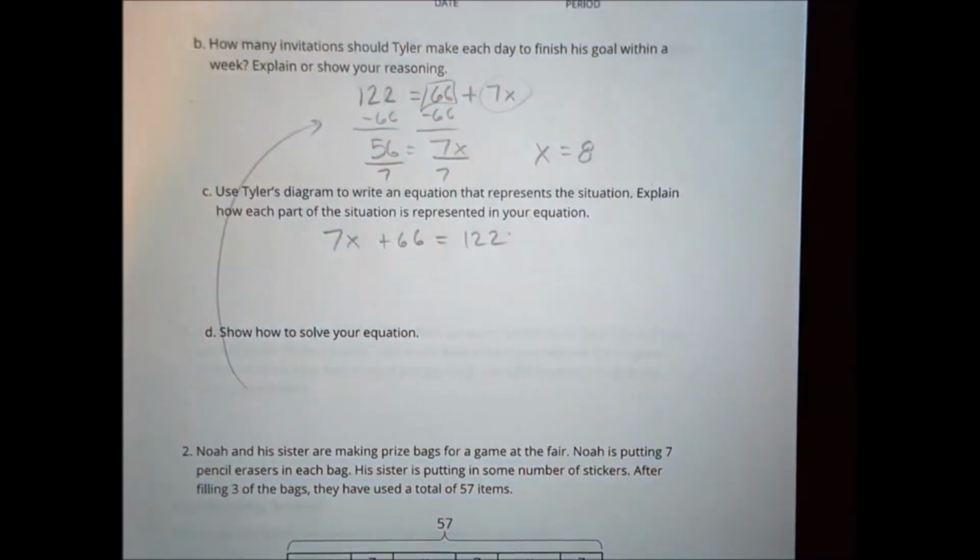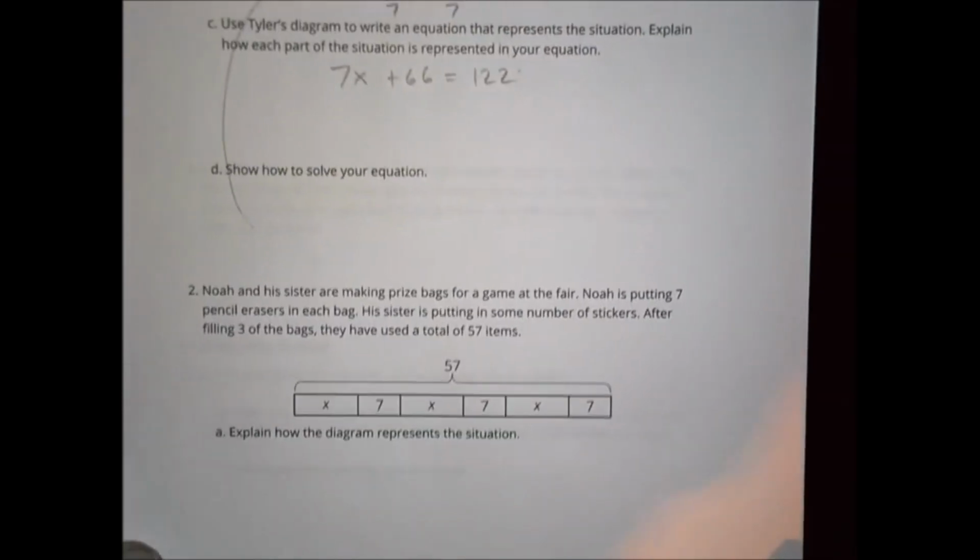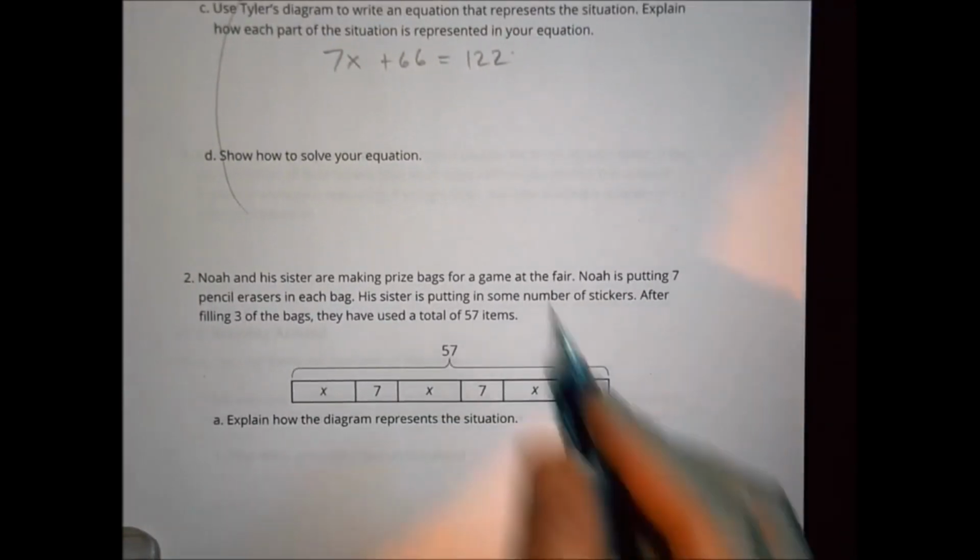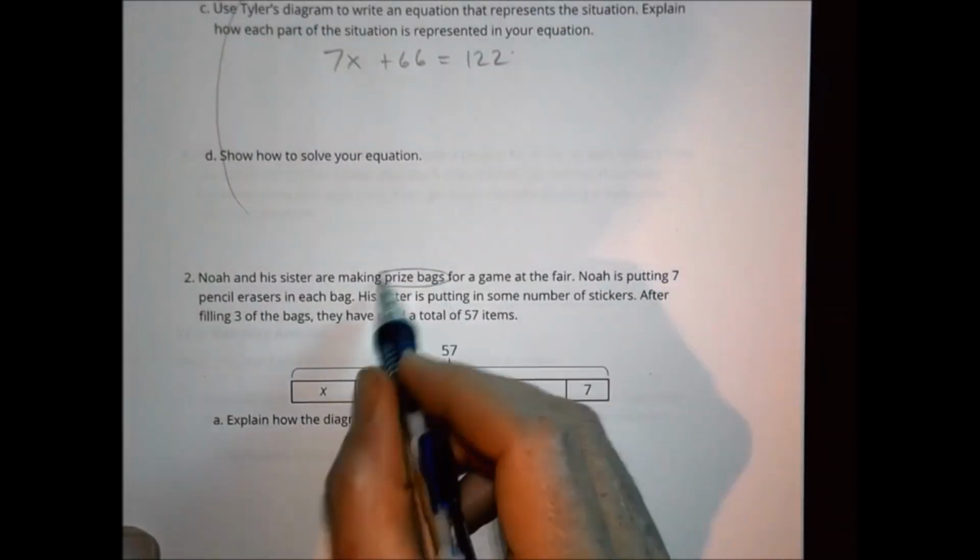So we've actually already solved it there, but again, this is a review of your lesson, so just to make sure you're getting the right idea. Let's look at number 2. Number 2 is a story about Noah and his sister making prize bags for a game at the fair. So making some prize bags, right?